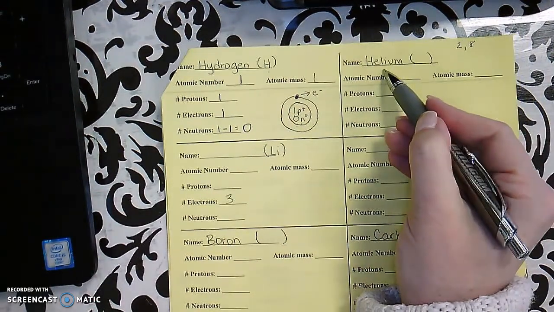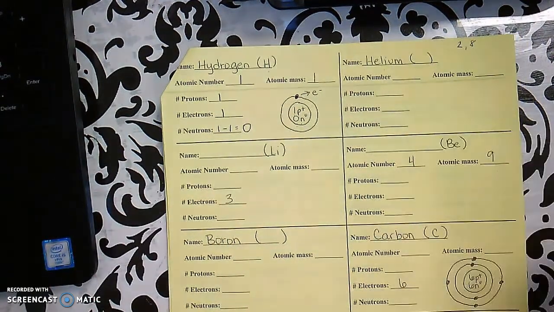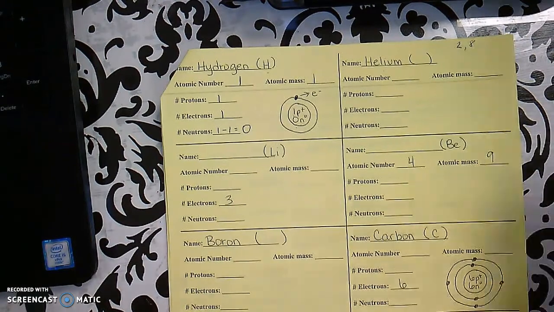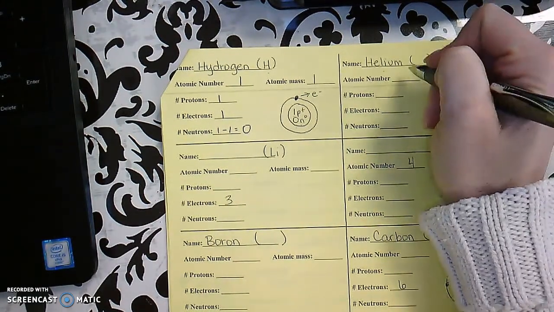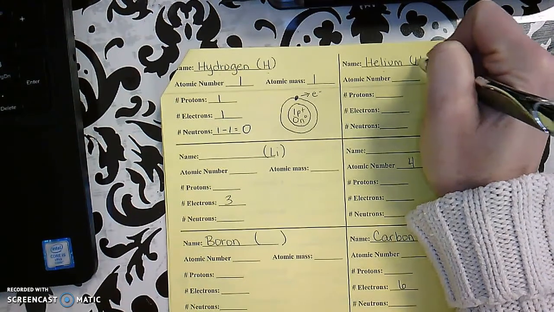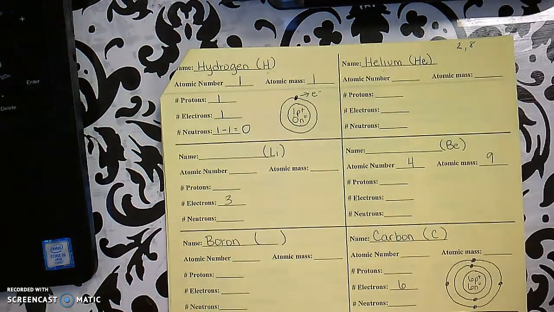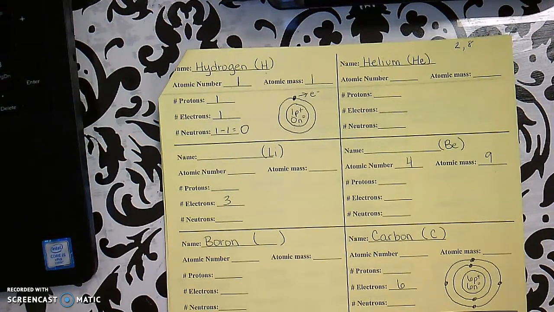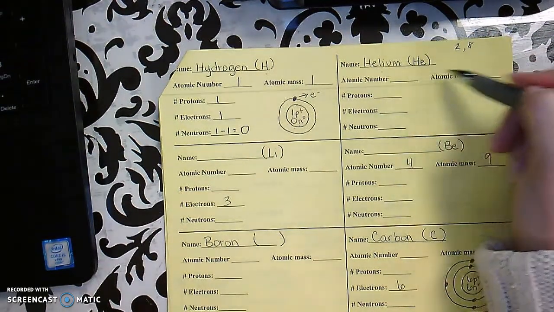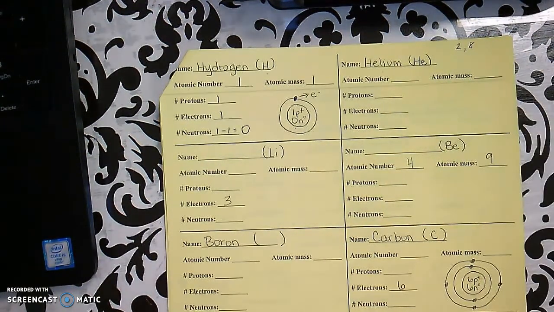The name is already written. Go ahead and put the symbol for helium. When I look at my periodic table, I see that the symbol is a capital H and a lowercase e. Go ahead and pause the video and fill out this part right here.